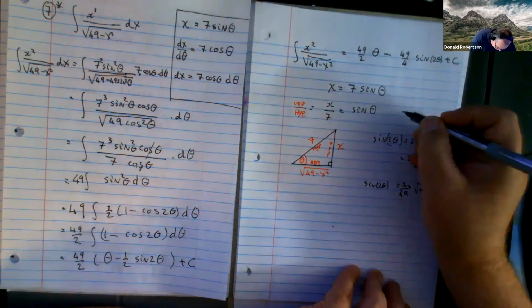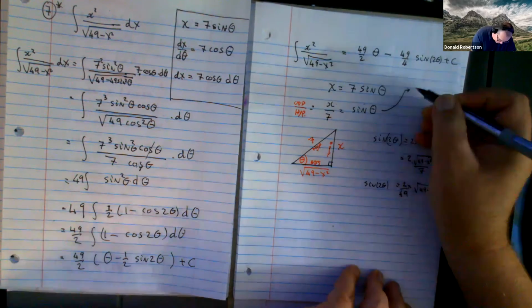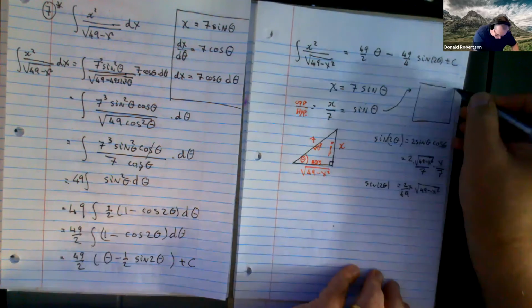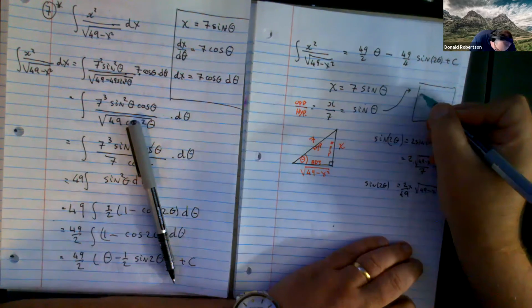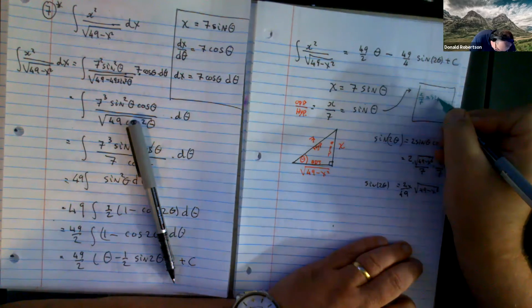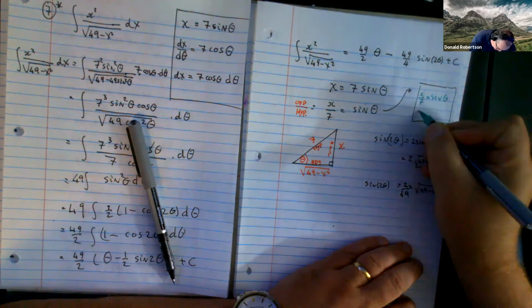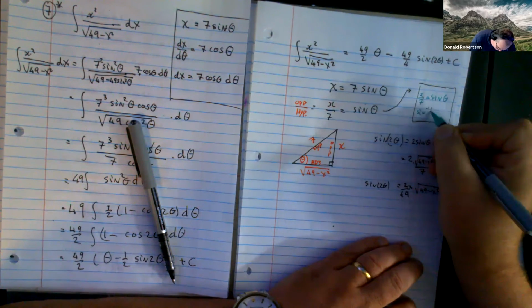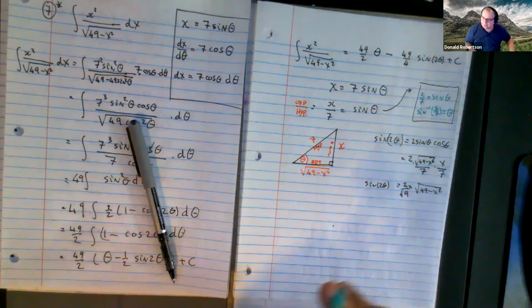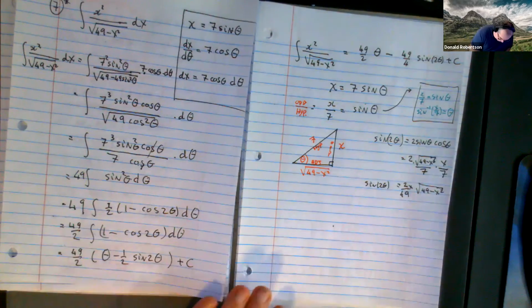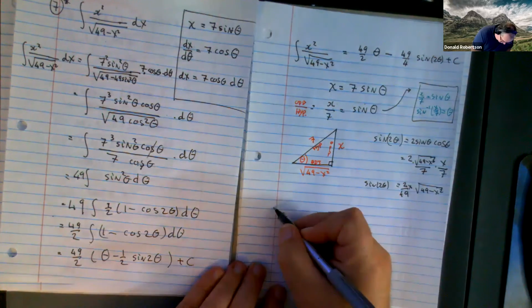And what I'm going to do is a little trick. Put it in this box here. If x over 7 is sine theta, then the inverse sine of x over 7 is theta. So now I know theta. So we've got all the pieces and we're finished.